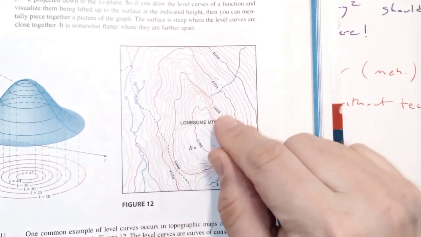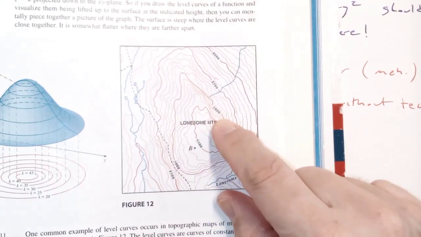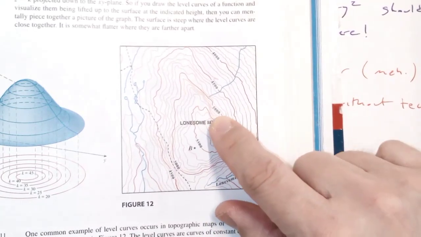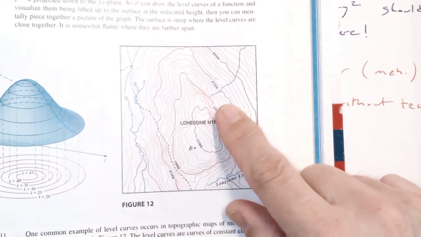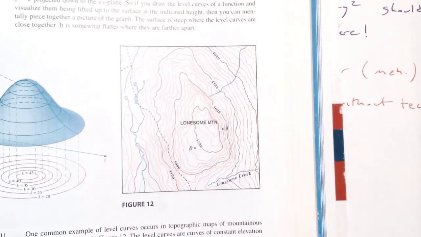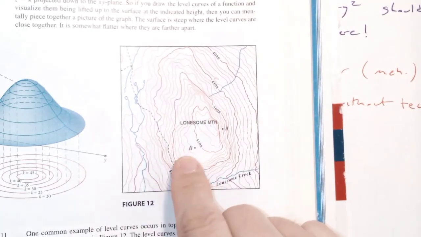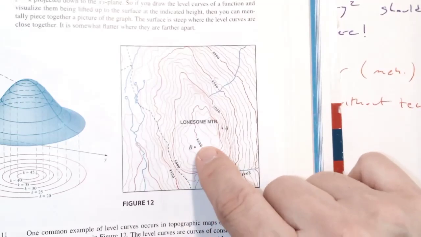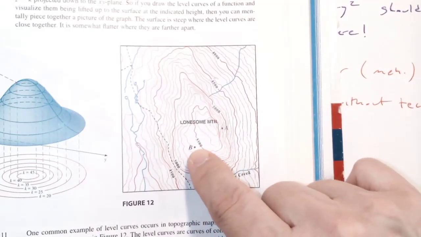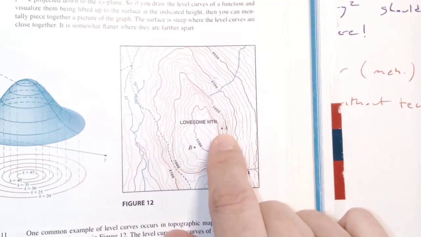So right here, where all of these are marked as changes in height, that means that this side of the mountain is pretty steep. There's a lot of changes in height in a very short horizontal distance. But over here, the change in height is not as much because these levels are further apart. It takes a lot further to go down 100 feet here than it does here.